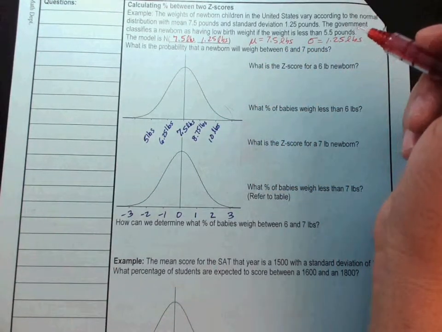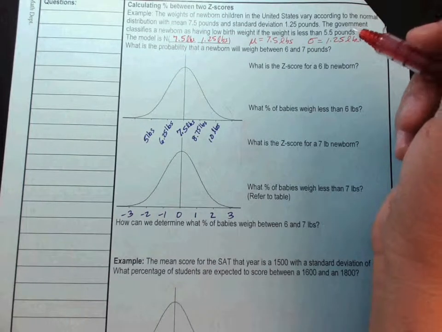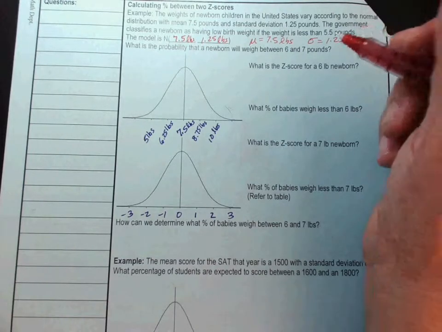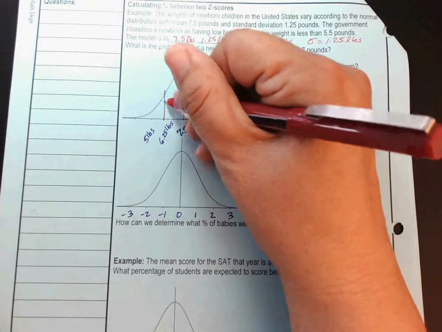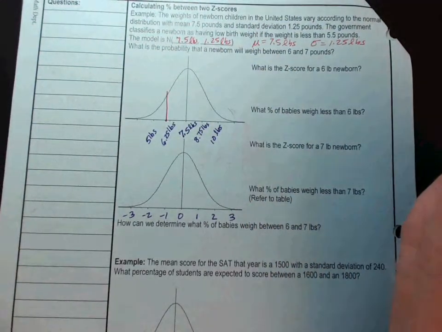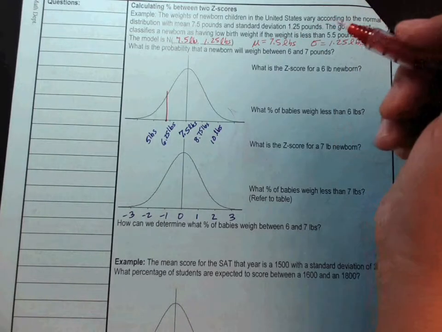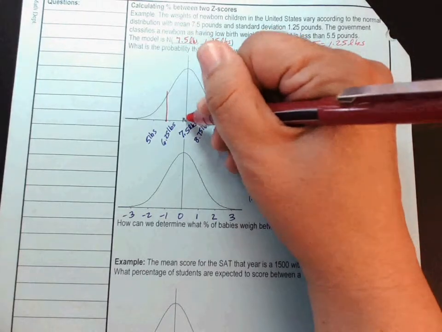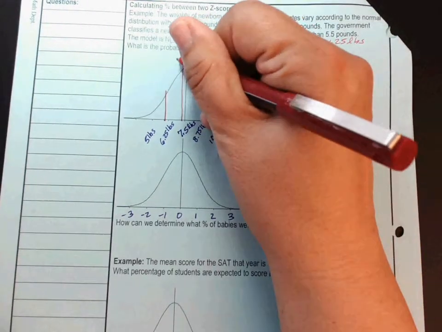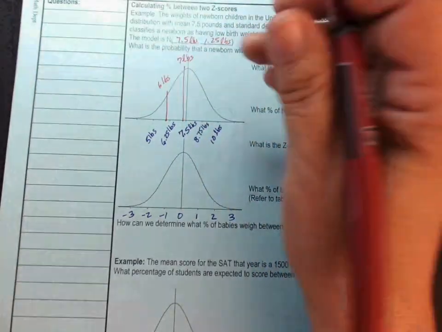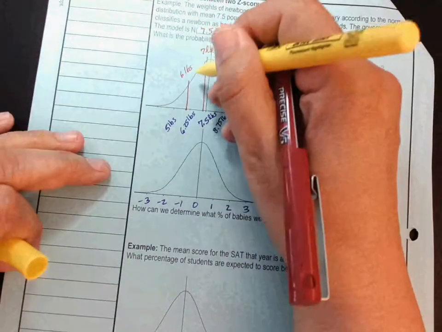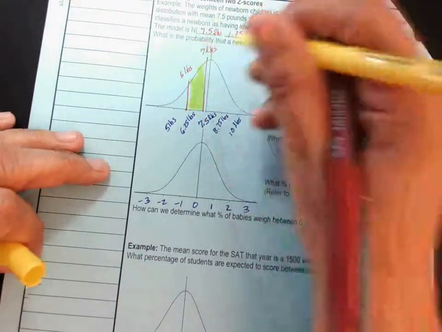All right, so what is the z-score for a 6-pound newborn? Why am I asking for that? Well, a 6-pound newborn is going to be before 6.25. They're definitely way less than average. And the 7-pound newborn is going to be somewhere around here, 7 pounds. And this is 6 pounds. And we're asking what percentage lies there.